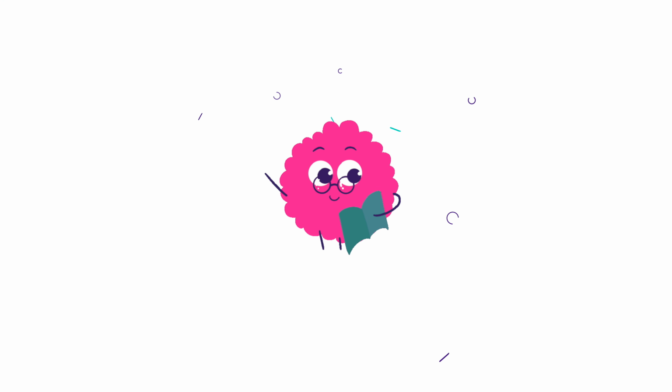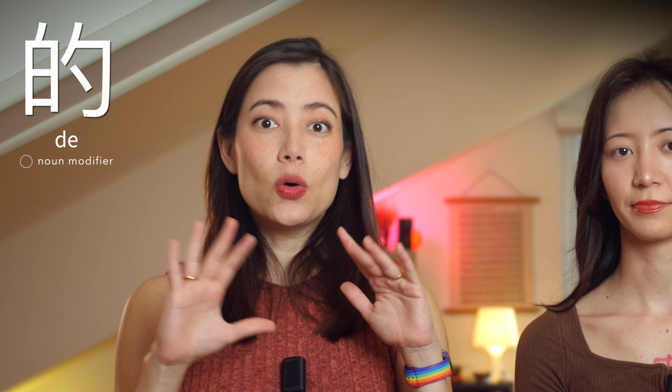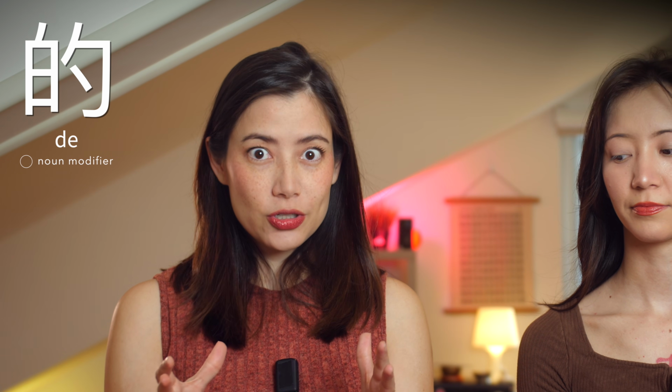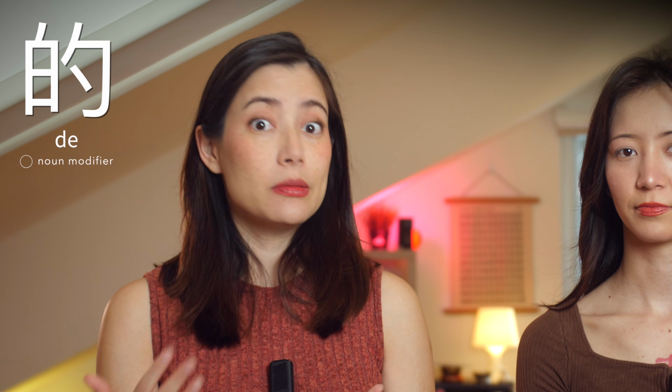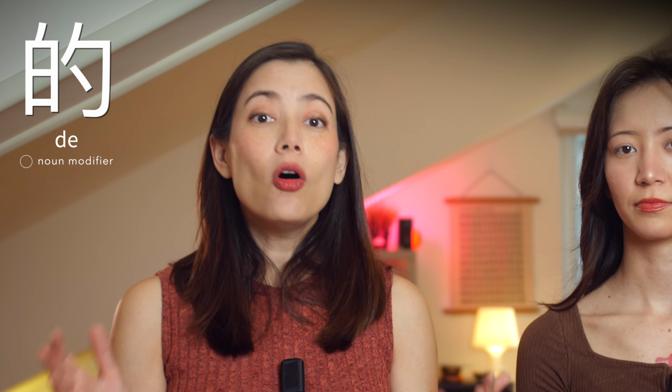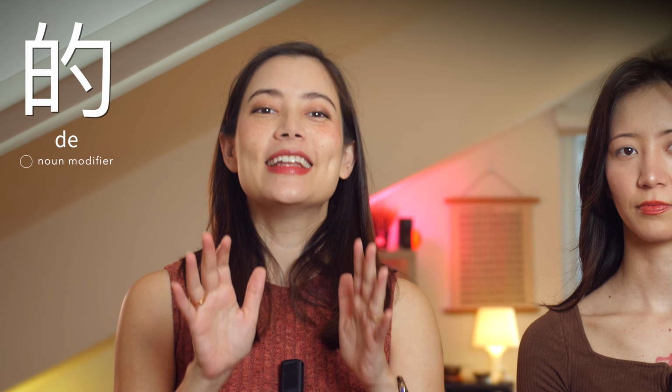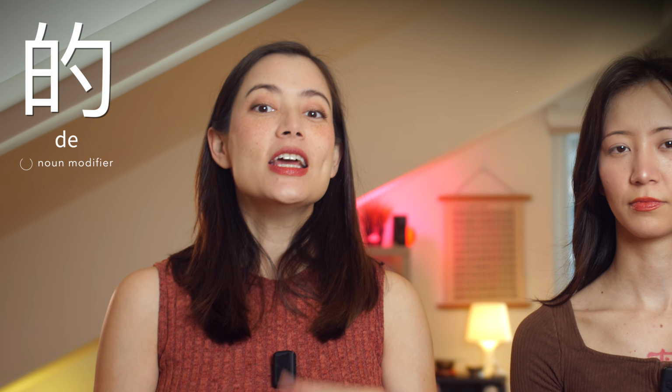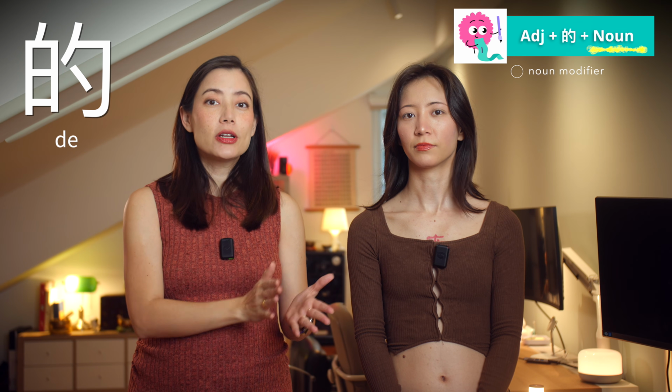First up is the most common of all Chinese characters, the 的. This 的 is a noun modifier. I'm just going to quickly stop there and say don't worry, I'm going to use the technical terms first, but you'll see example sentences later in all three of these des to help you understand. Okay, so this is a noun modifier which goes in front of nouns, and it's used to describe things. So maybe give us an example.